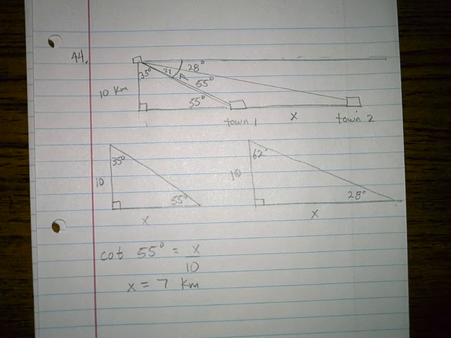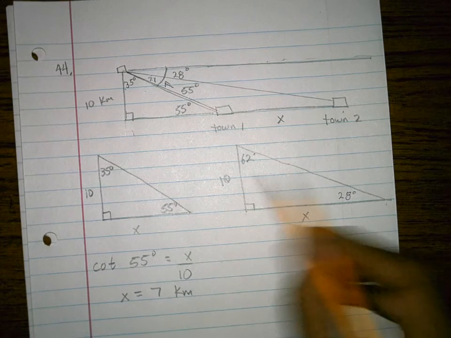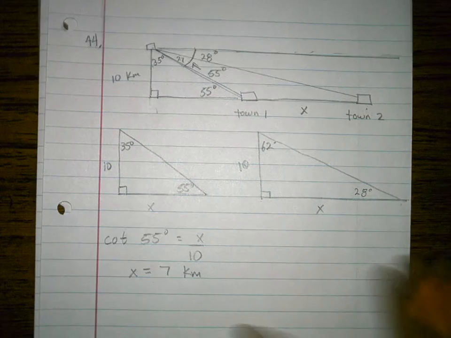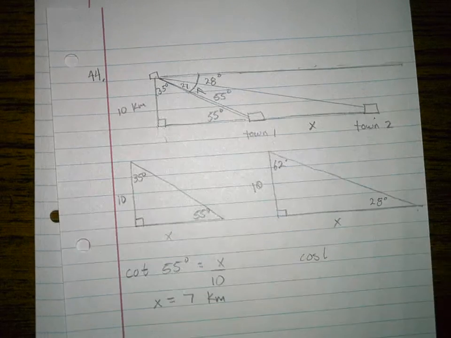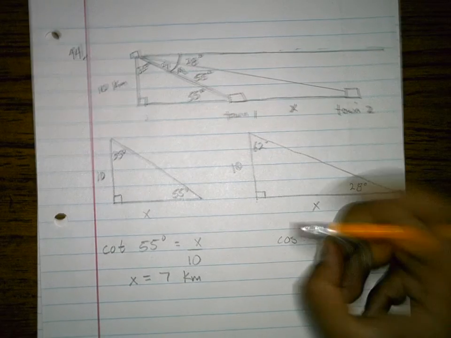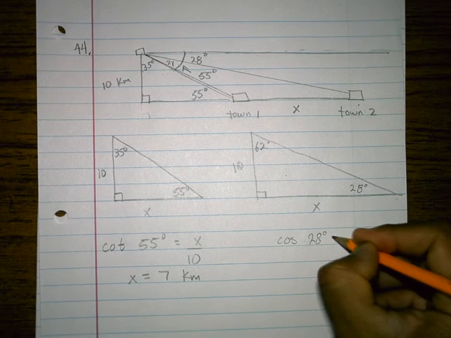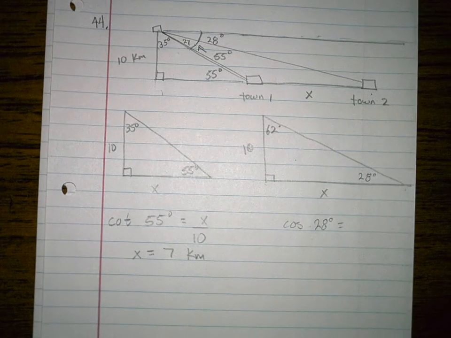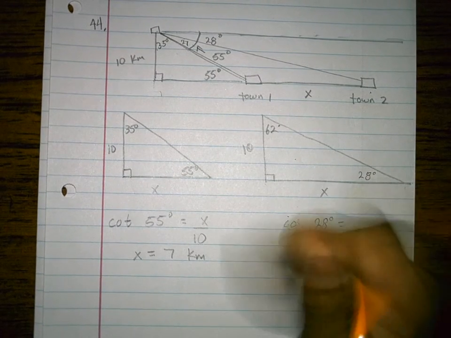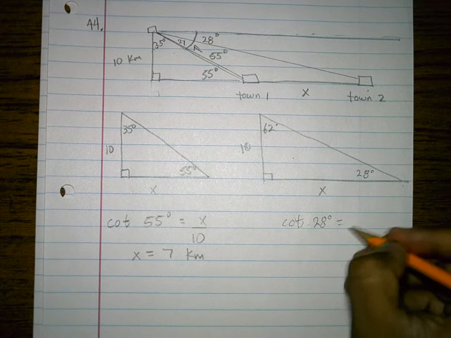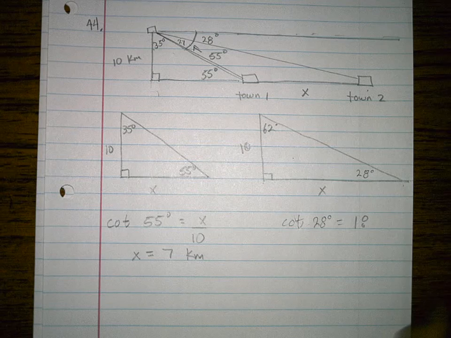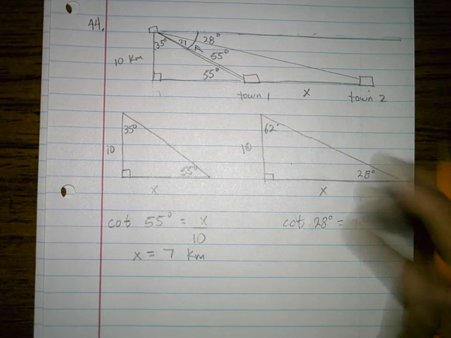Then over here, I'll do the cotangent here. It doesn't matter which one you did, it'll all work out. If I did the cotangent of 28 degrees, that would equal, not cosine, sorry. Let me write the whole thing out here.